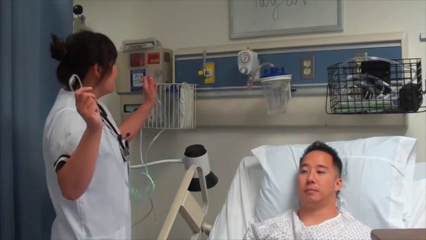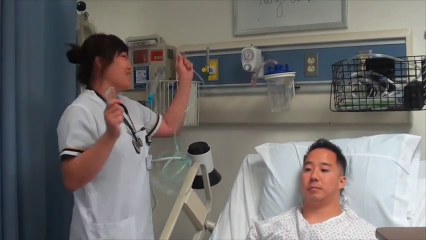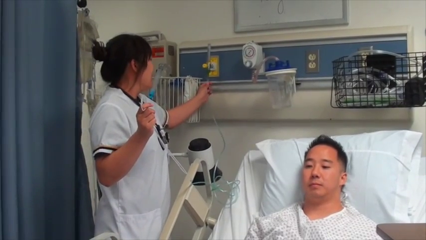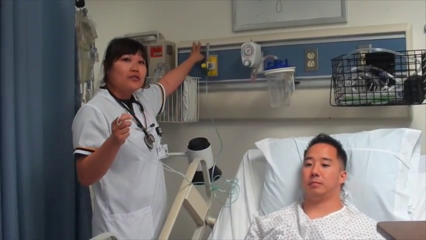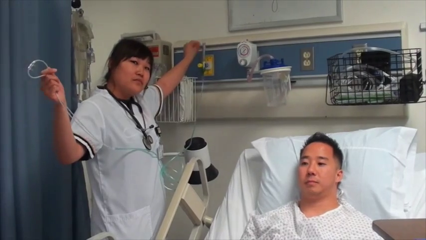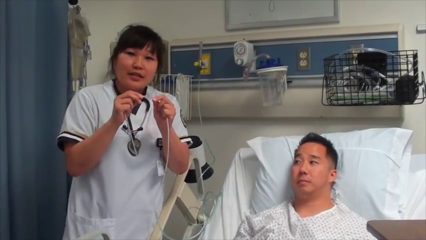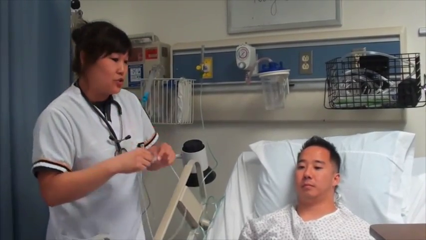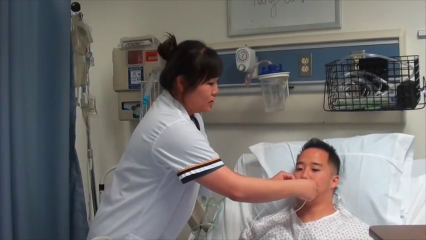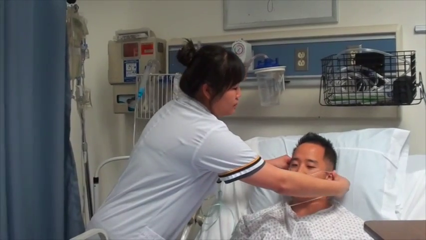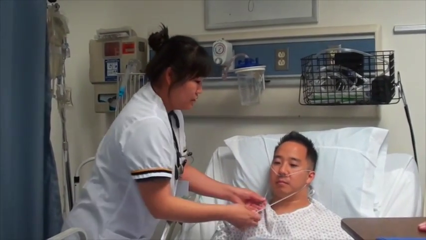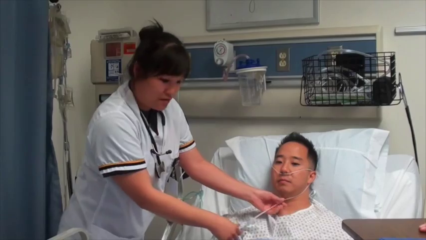The tubing is connected to a flow meter, and the flow meter is connected to an oxygen delivery, and the nasal prongs are actually the ones that deliver the oxygen. It is inserted into the nares, goes around the ears, and is secured under the chin.